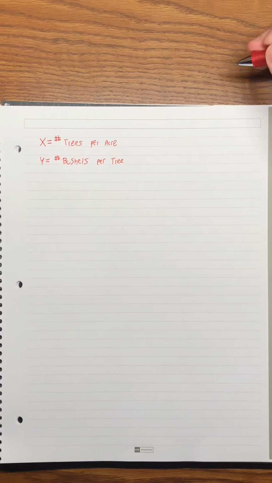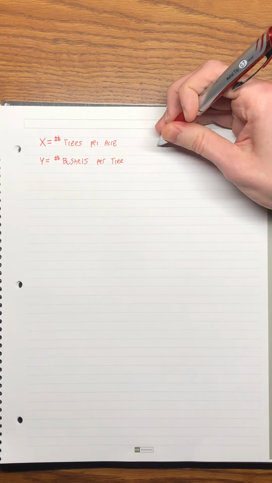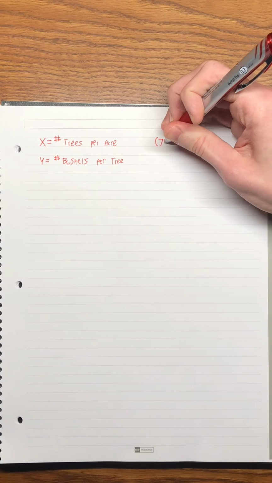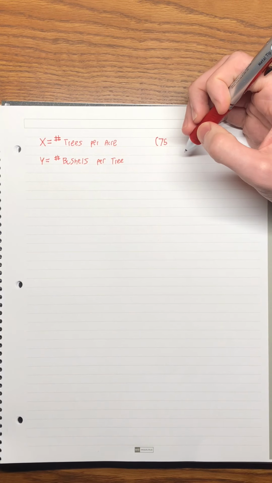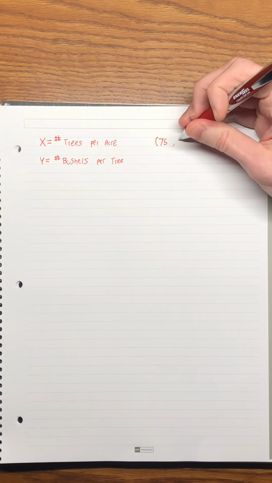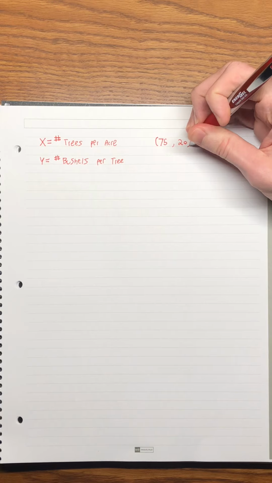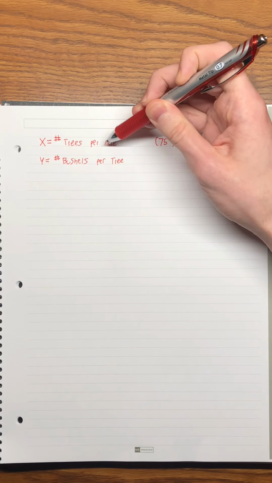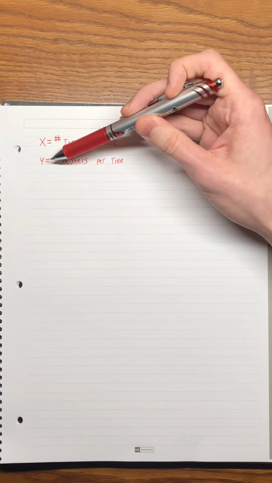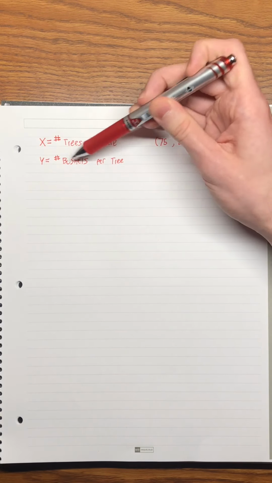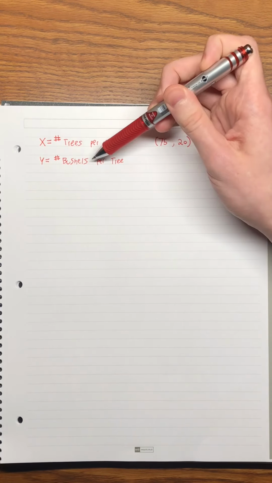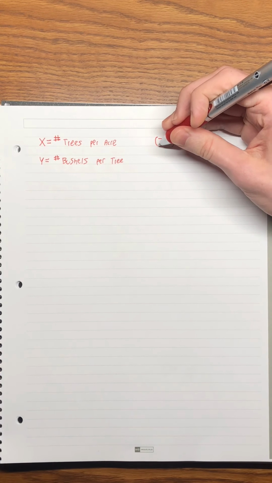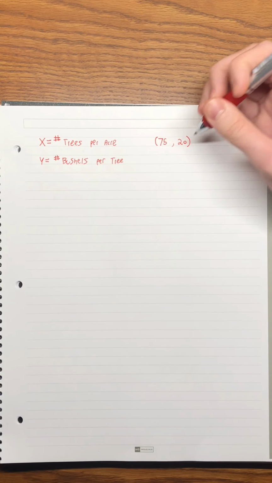All right, so the question actually gives us a point. The question says that if she plants 75 trees, if x is equal to 75, that each tree is actually going to yield 20 bushels. Y equals 20. If I plant 75 trees, each tree is going to yield 20 bushels. So we have a point here.